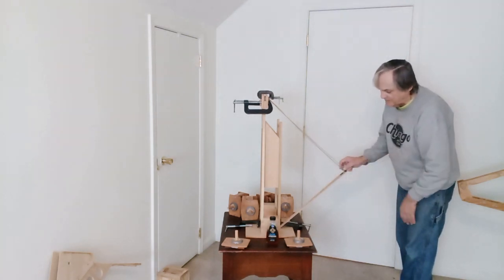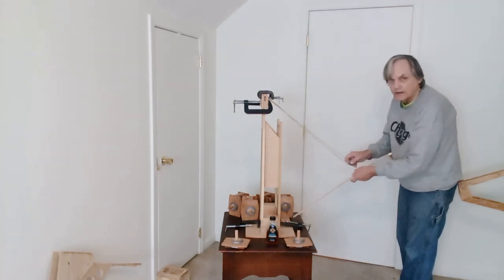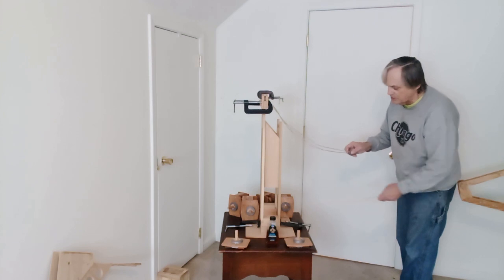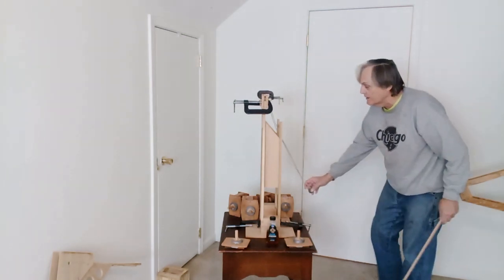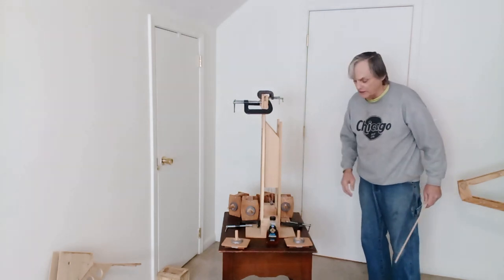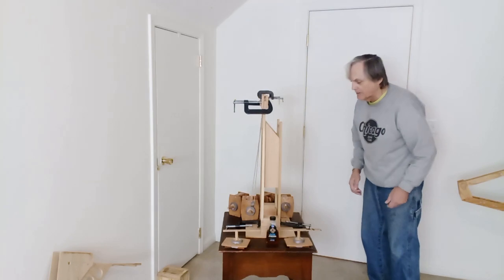But the drop is what matters and not how long it takes to accelerate, because acceleration is slowed down by a longer path. And if you get into science and the mechanics of motion, you'll learn about things like this.